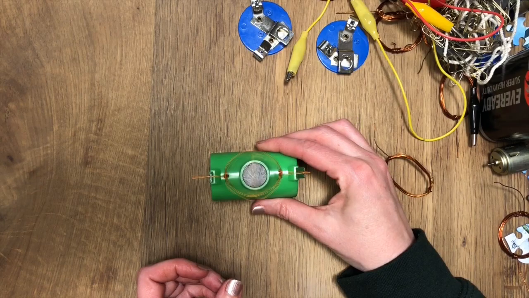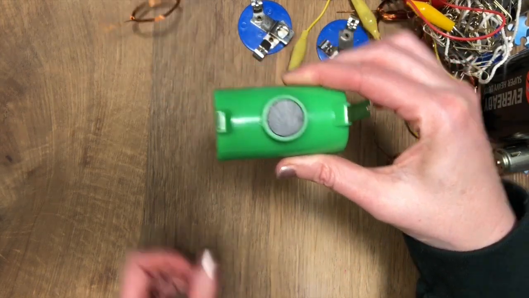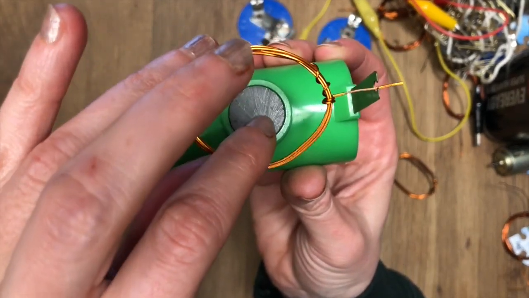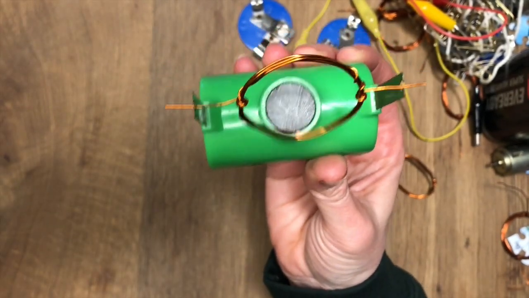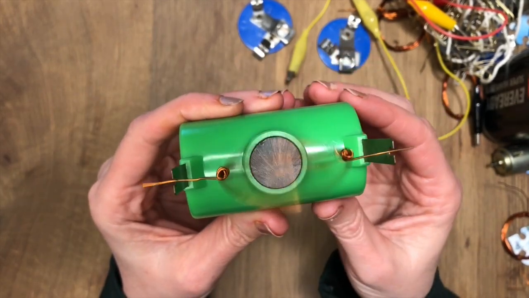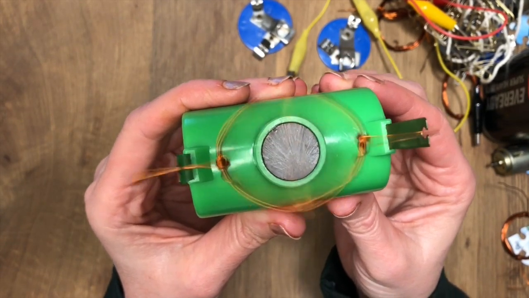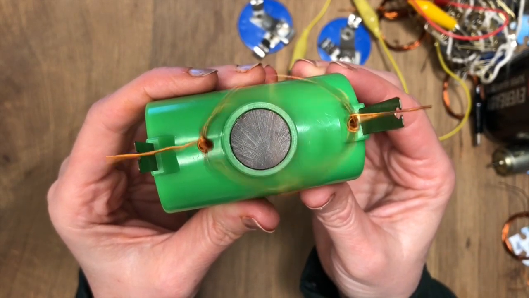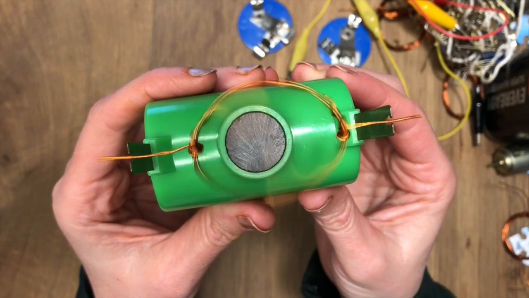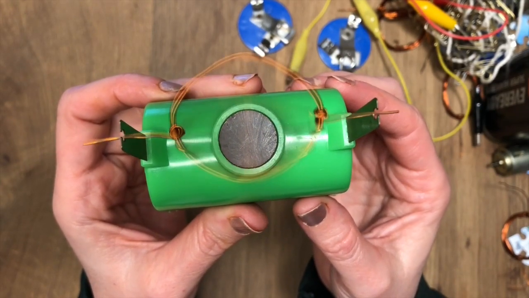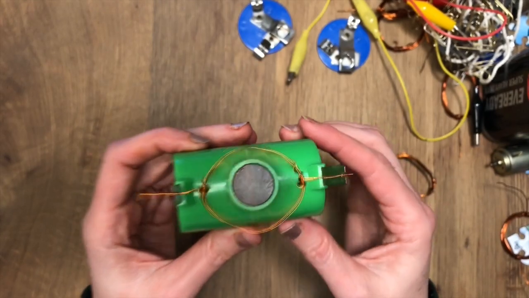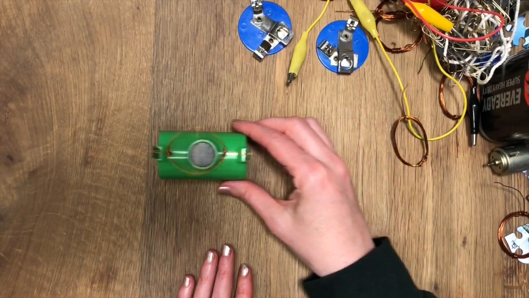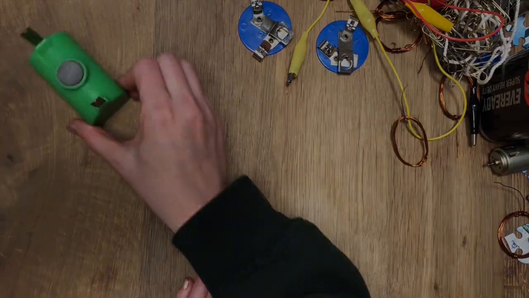I wonder if I can hold it up. Okay, I love it. I'm going to leave it there. I'm going to leave it over.